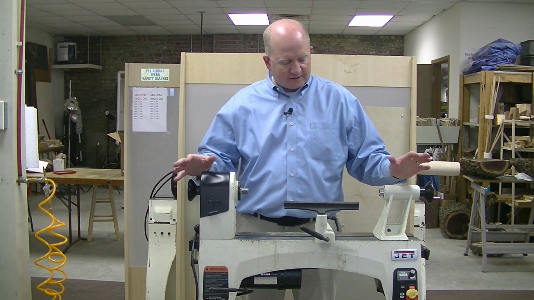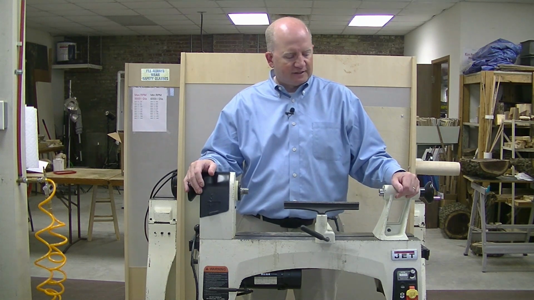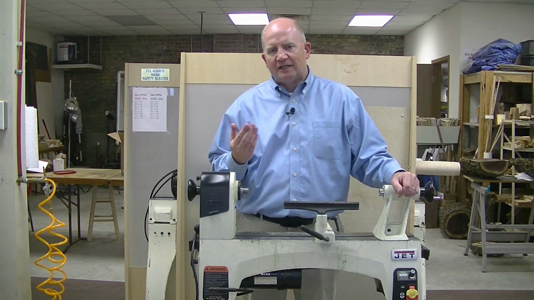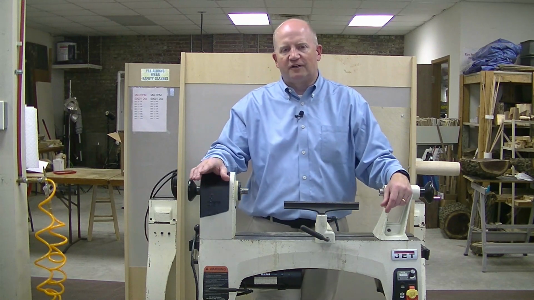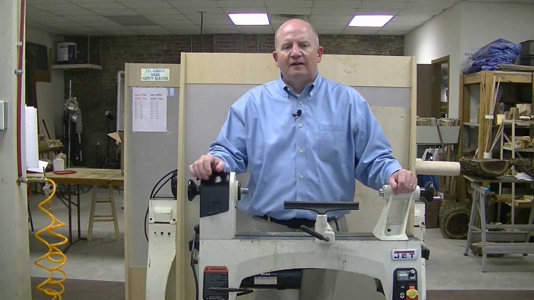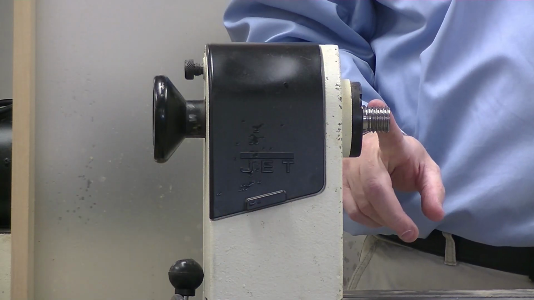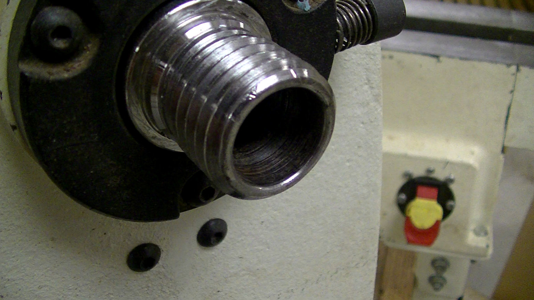A lathe in this size range will typically have about a 1 horsepower motor, 110 volts. Some of the lathes in this size range will have a reversing option so that you can turn the lathe backwards. Not that you're going to turn a piece of wood with it in reverse, but it's very handy for sanding. Typically, a lathe in this size range will have a 1-inch by 8 threads per inch spindle, which is important to know when you choose your accessories like a scroll chuck.